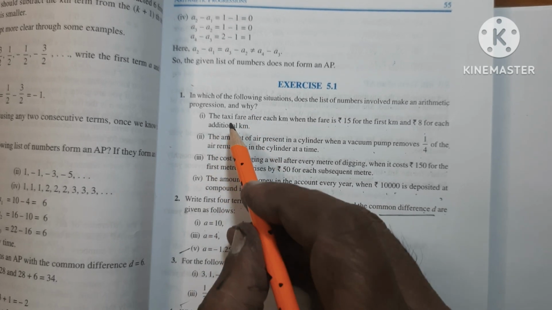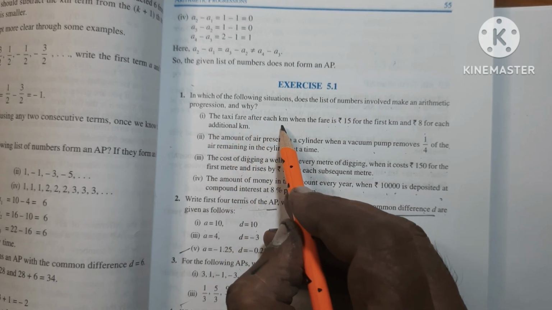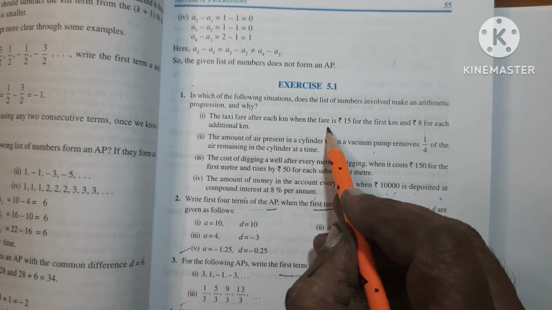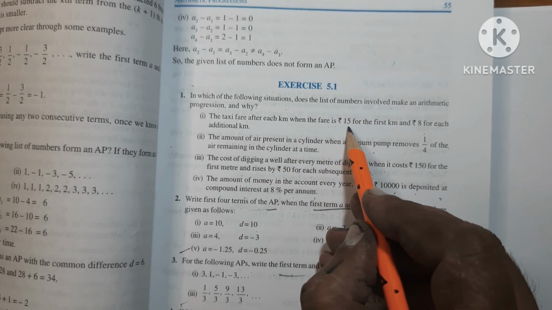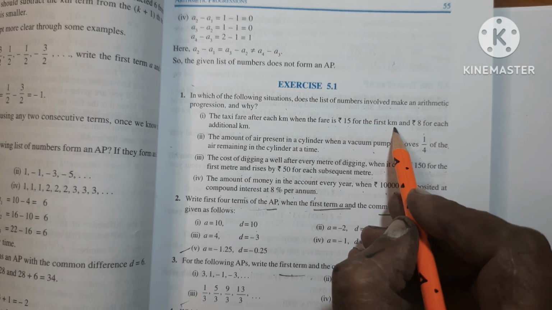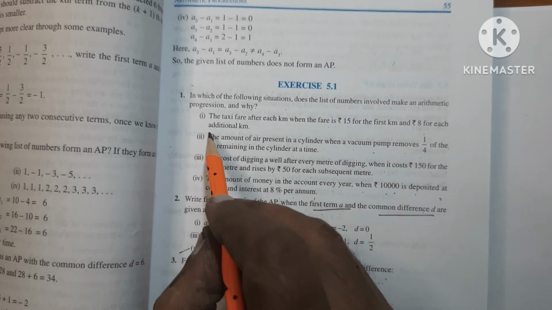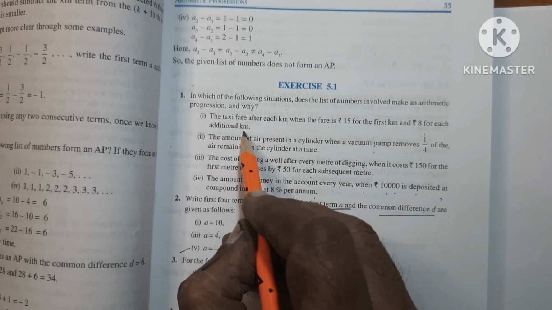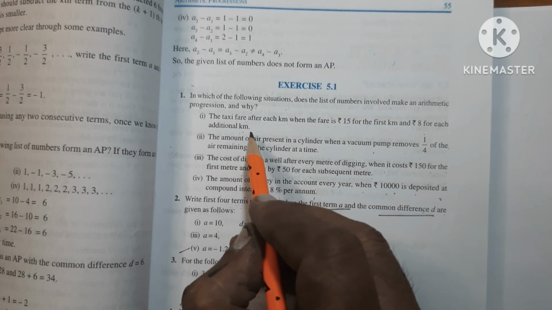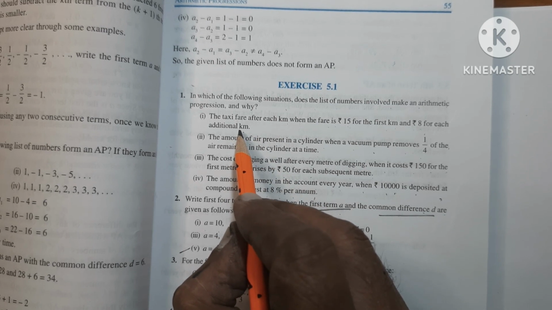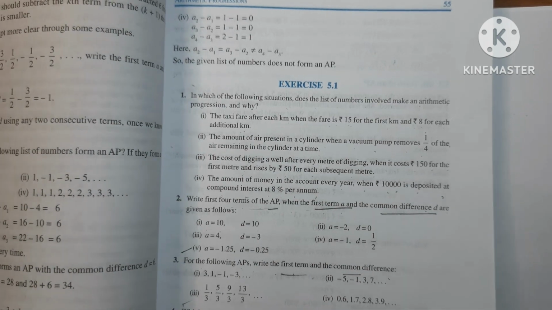First is a taxi fare after each kilometer, when the fare is rupees 15 for the first kilometer and rupees 8 for each additional kilometer. So we have to form the arithmetic progression. Let us start.